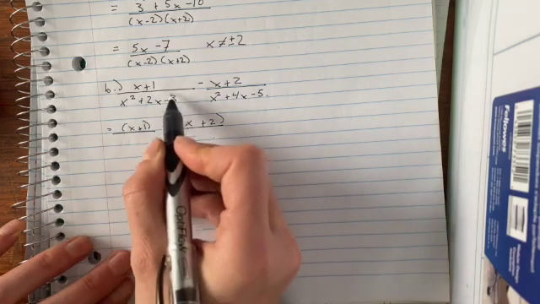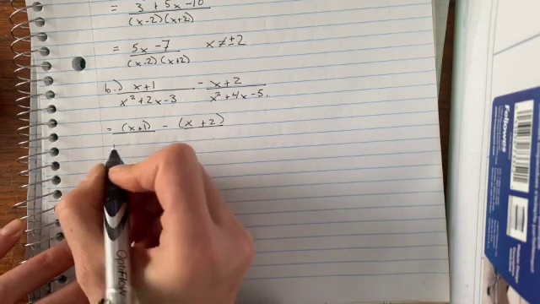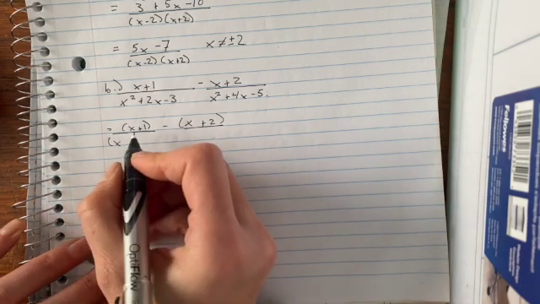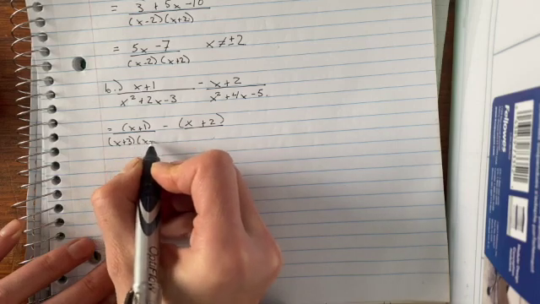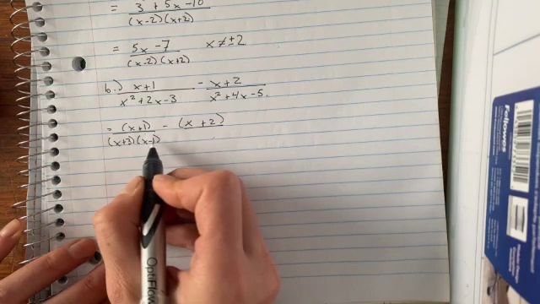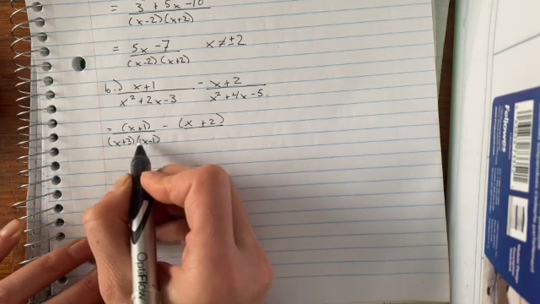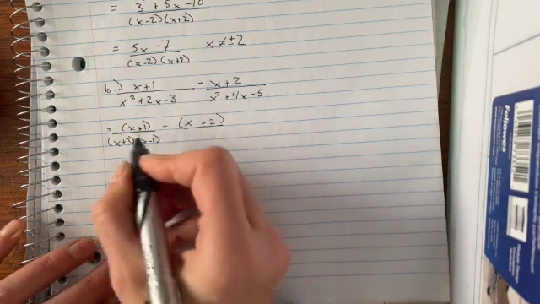So I need two numbers that multiply together to give me -3 and add together to give me 2. So (x + 3)(x - 1). And if I FOIL that out, I get x times x is x squared, minus x plus 3x, which is 2x, minus 3. So that's good.